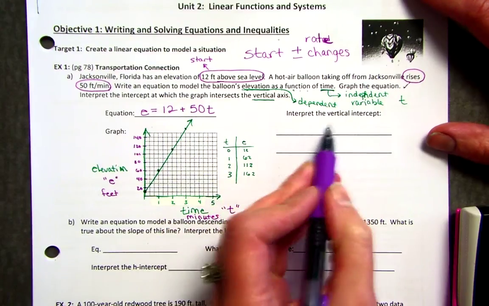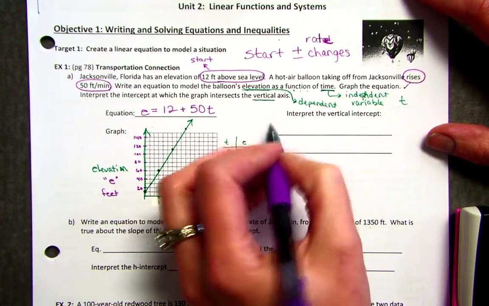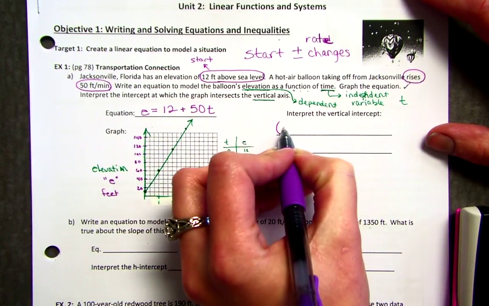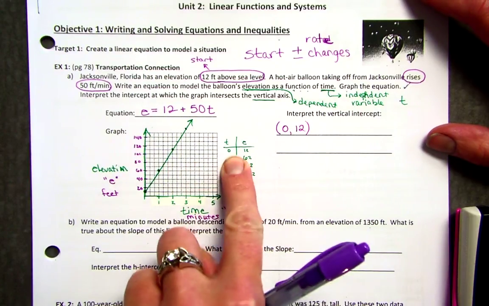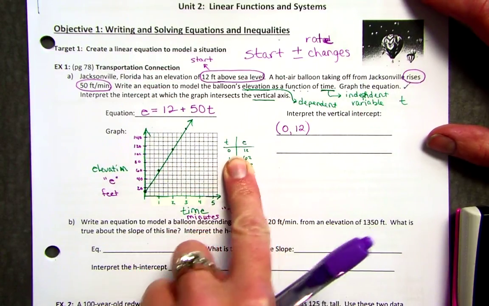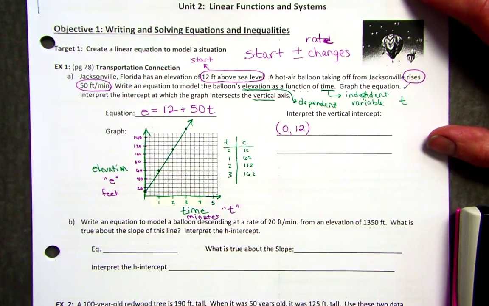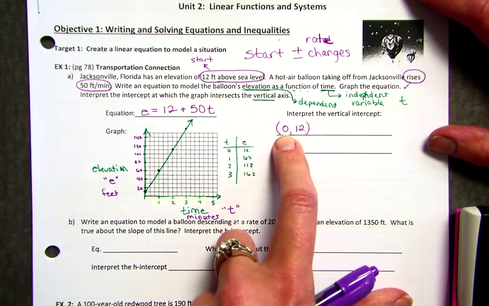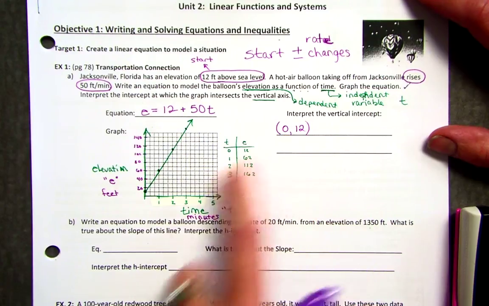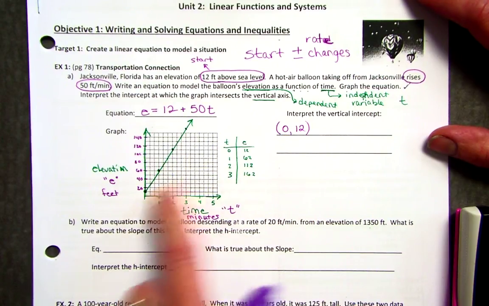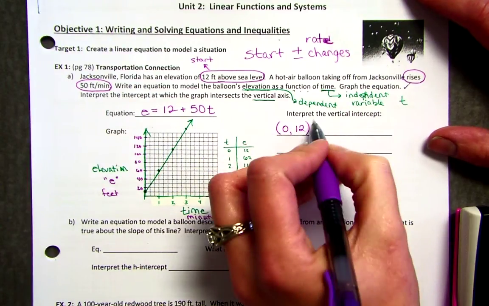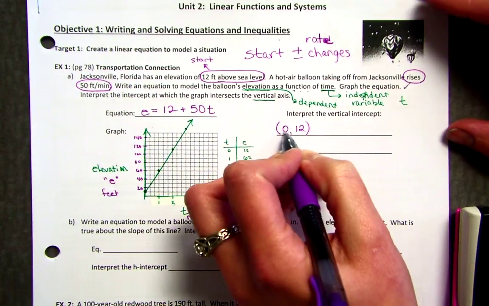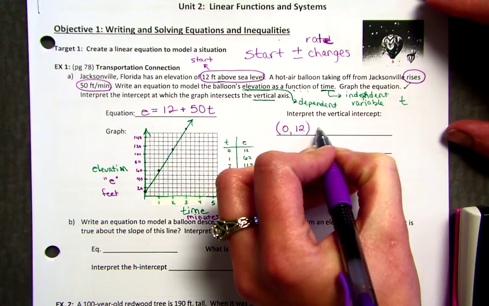When I interpret my vertical intercept, first of all, I want to identify what it is. 0, 12. And now I'm going to interpret what each of these numbers means. This 0 stands for how much time I've given it. So at 0 time, this balloon is at a height of 12 feet. So when I interpret the vertical intercept, I'm simply explaining what each of these numbers means.